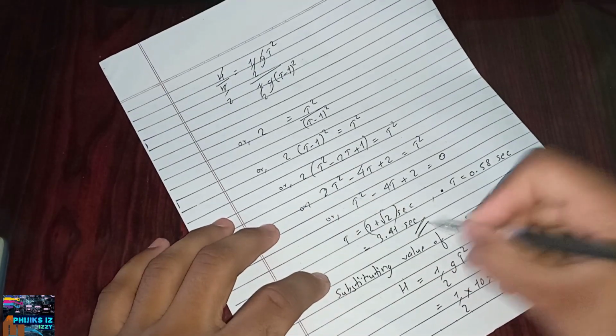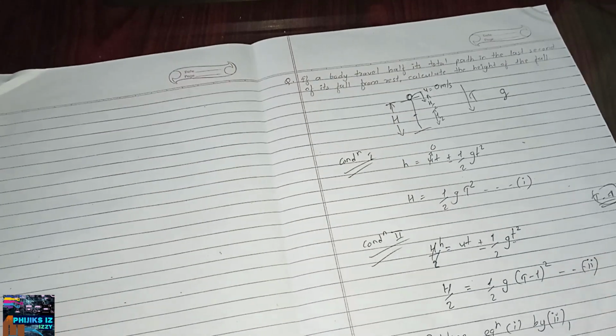These are the values: this is the total time taken, and this is the total height of the path. Which concludes the video.